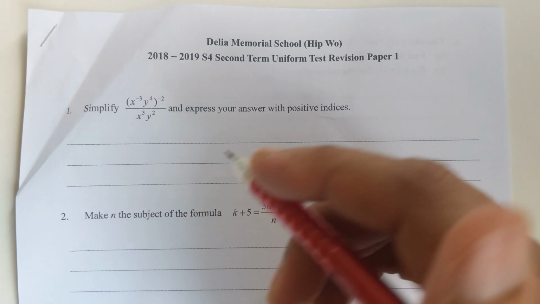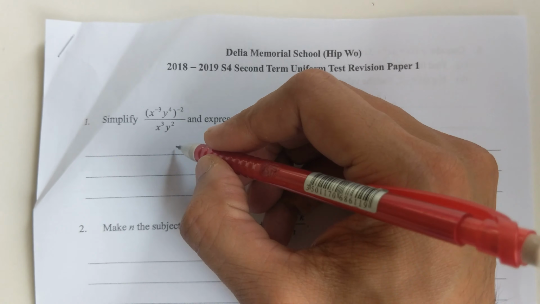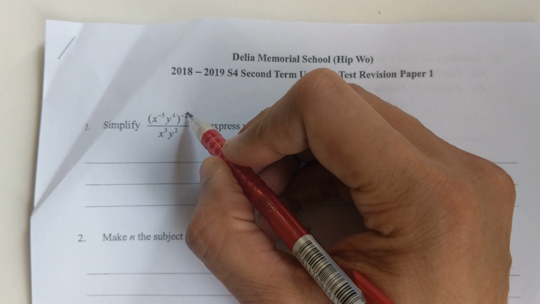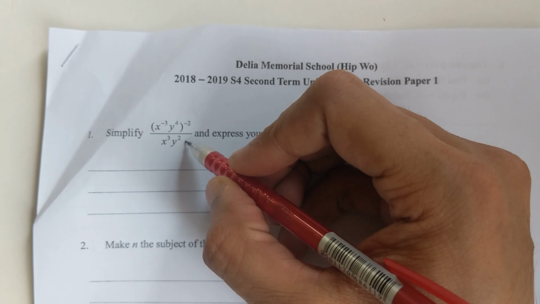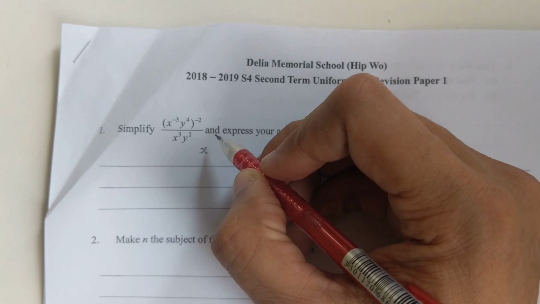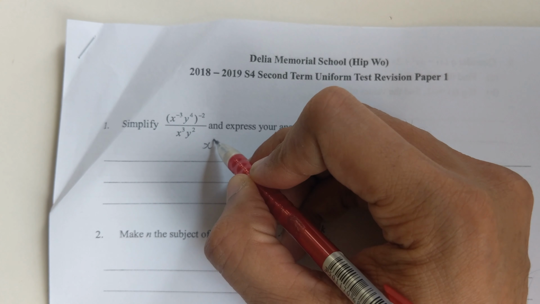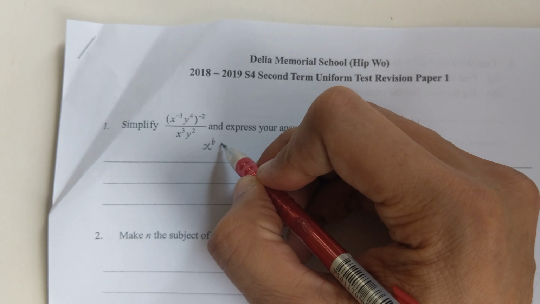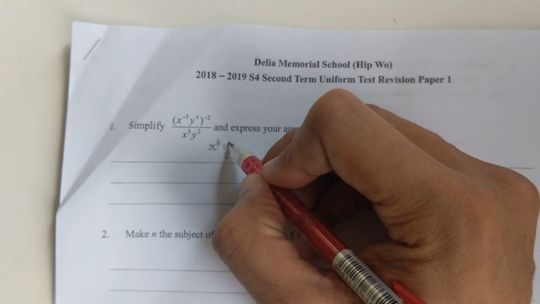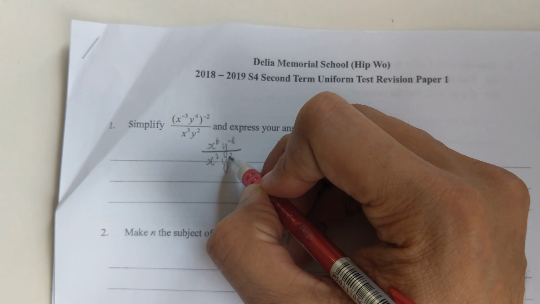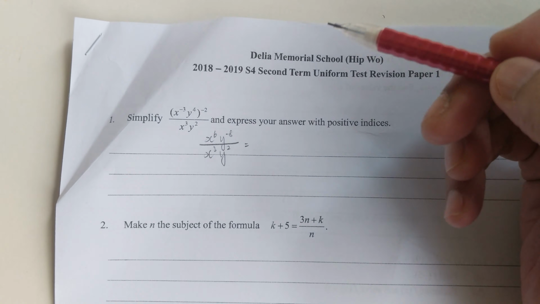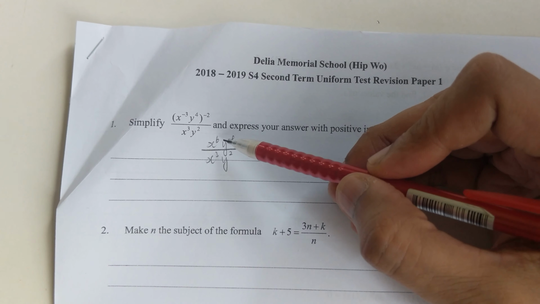Alright, so for the first question, as always, we multiply the negative 2 into the powers of the x term and the y term. So it becomes negative 3 times negative 2 is 6, and 4 times negative 2 is negative 8, and there's nothing to be done at the bottom. And then what we do normally, the big minus small.